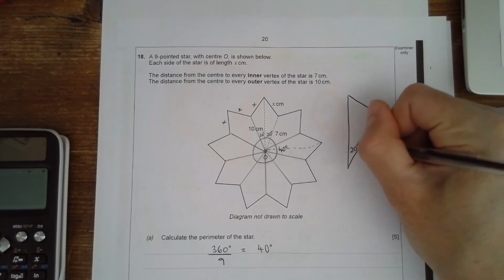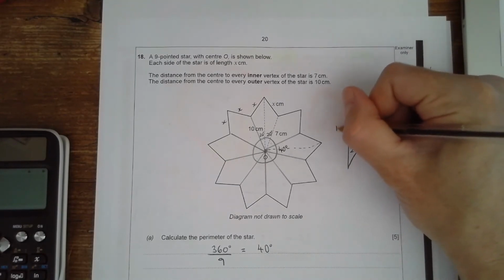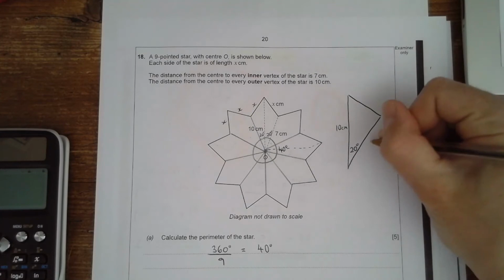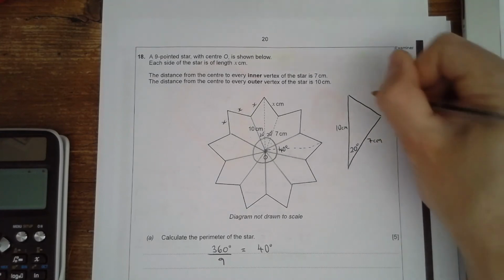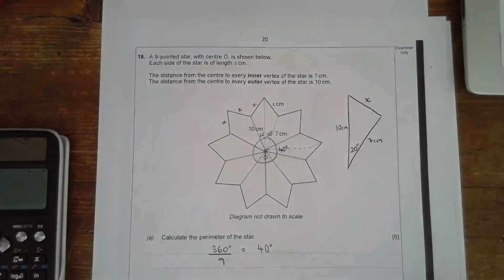I know that is 20 degrees. I know this is 10 centimetres. And I know this is 7 centimetres. And I'm asked to go and work out the length of x.